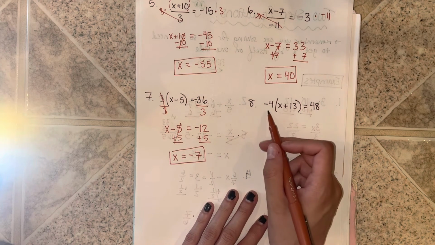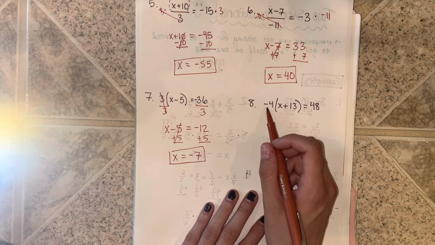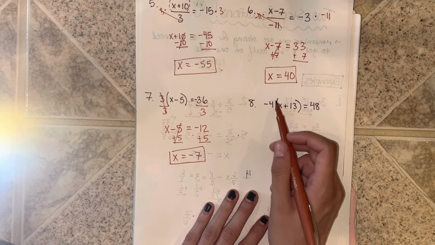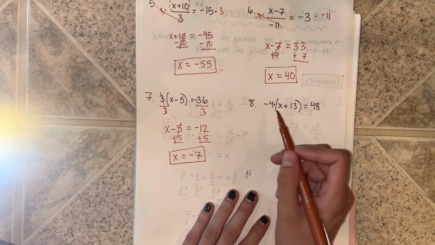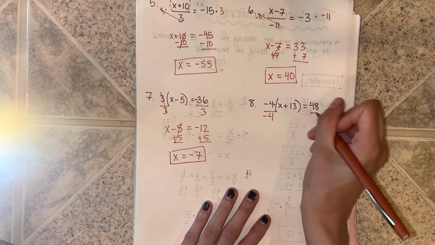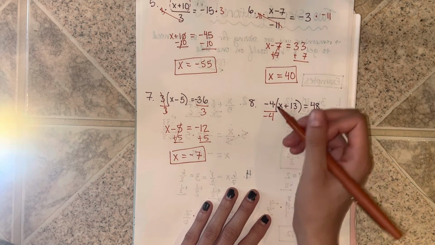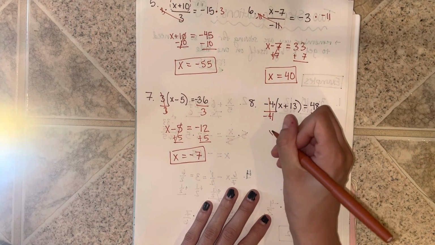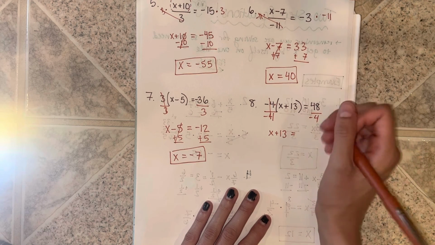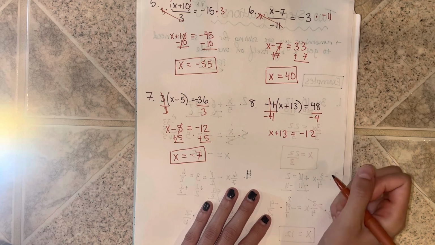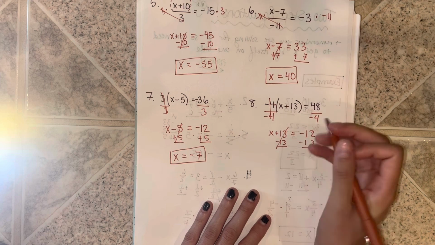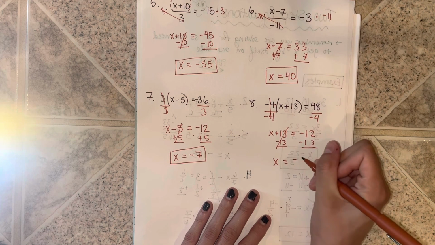Cool. Okay, on this side, a lot of my students think this is a subtraction, and so we need to add, but that is not what this is. This is still multiplication because it's right next to the parentheses, so it's still being multiplied, and it's just a negative 4 that we're now multiplying. So we got to divide it out first. So then this cancels to 1, so then on this side we just have x plus 13 is equal to, and then 48 divided by negative 4 is negative 12. All right, and then let's subtract that 13 to finish solving for x. So then we have x equals negative 25.